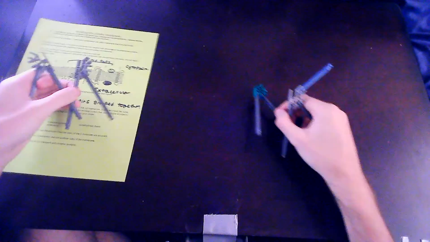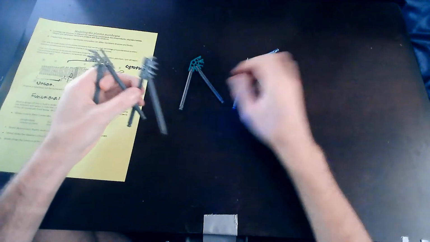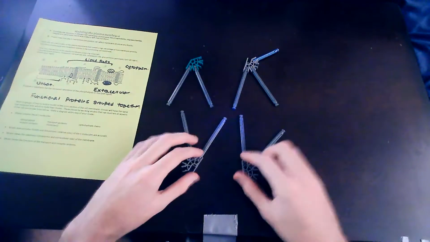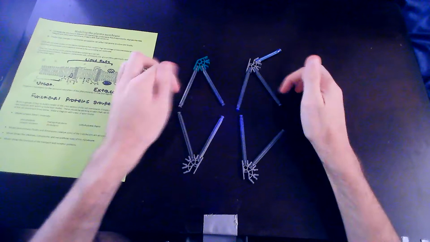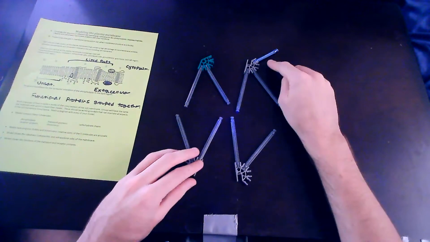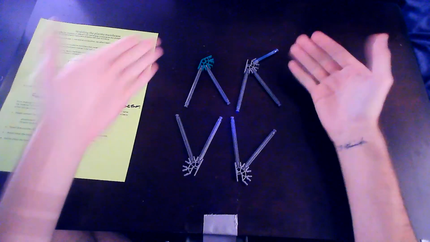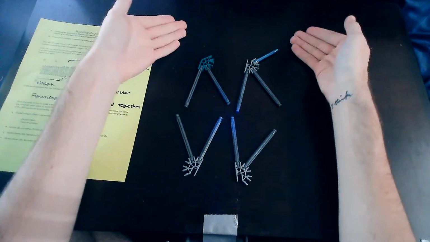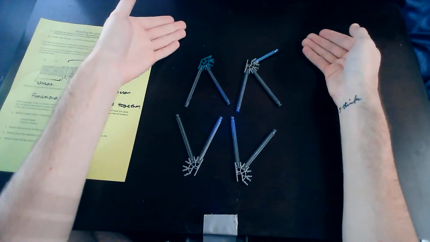So let's take a look at the model that I made just now. With the toys, I made my different phospholipids like such. Right, so here they are. We have phospholipid tails and our little phospholipid heads. I even went in to throw in a carbohydrate chain. So which side would this be on? This is going to be my extracellular side because I put the carbohydrate chain here.